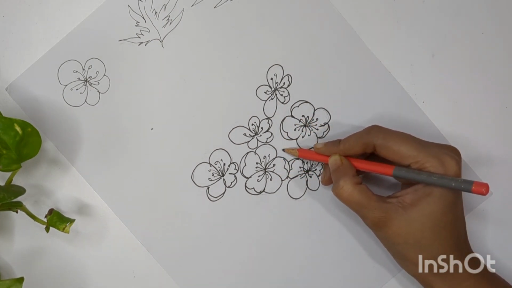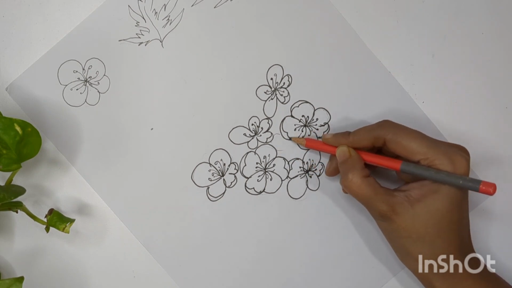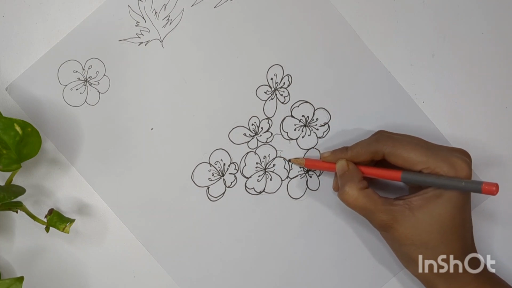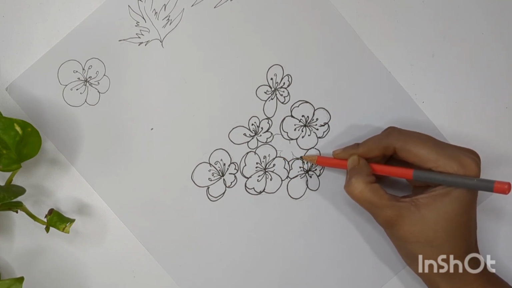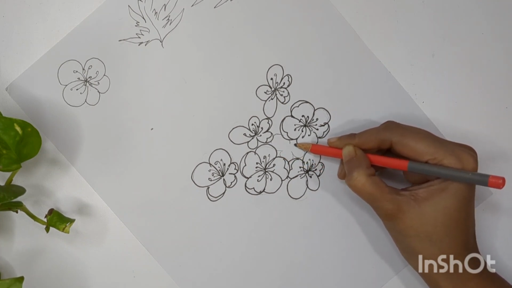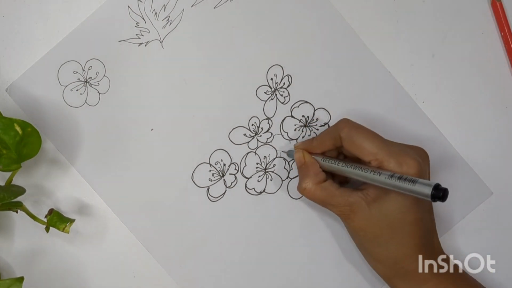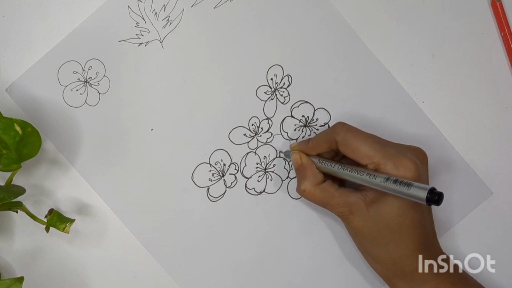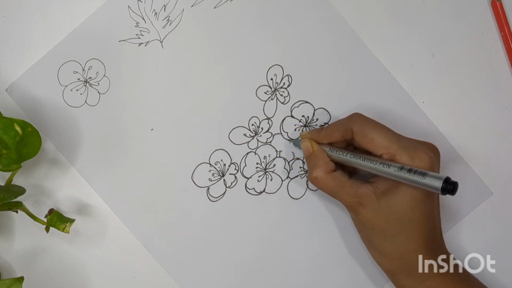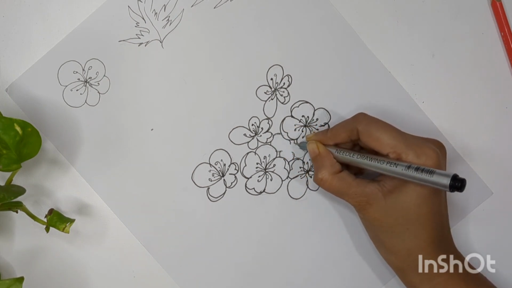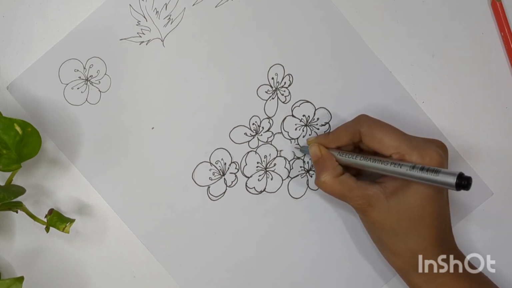We can see the petals, but only a few sections of petals are visible and the rest are hidden by the front flowers. So I'm adding these petals, a little bit hidden, few petals absolutely hidden, and then the stamen at the center. So see, we have one more flower which is not fully visible.